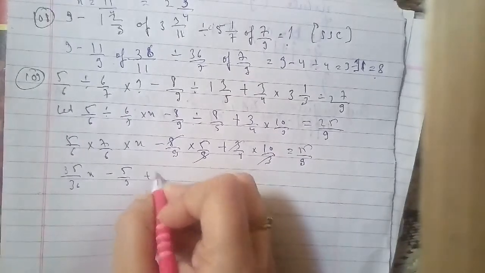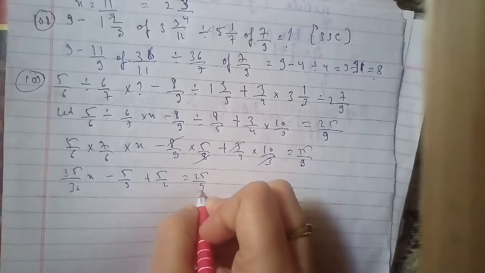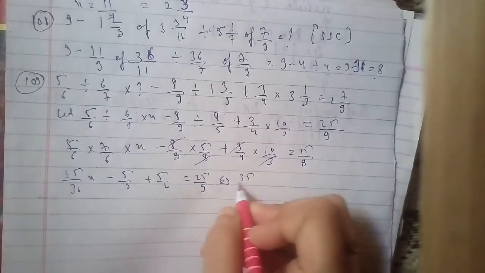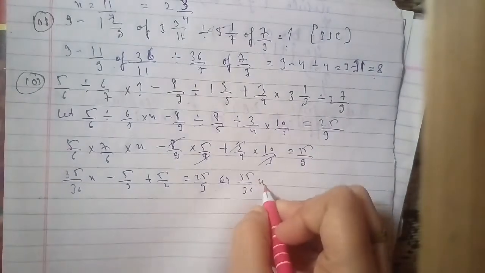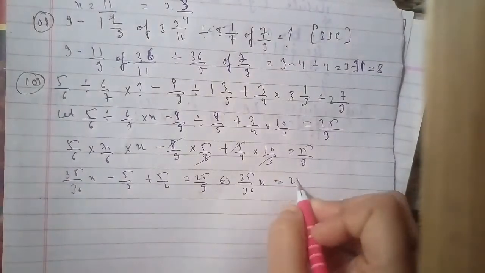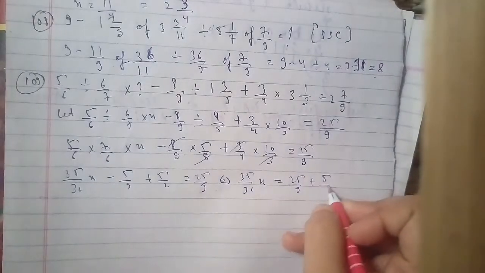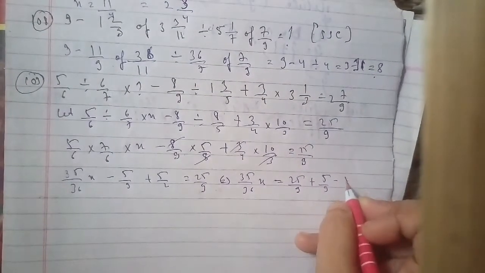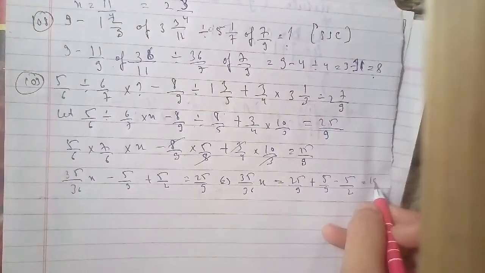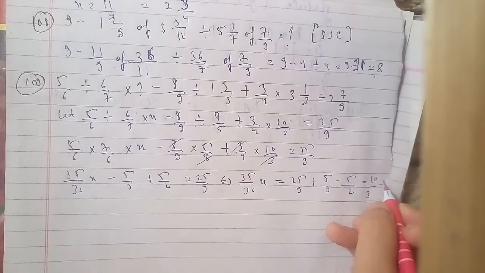So we get 35 upon 36 x minus 5 upon 9, plus 5 by 2 equals 25 by 9. So 35 upon 36 x equals 25 upon 9 plus 5 upon 9 minus 5 by 2, which is 10 upon 3 minus 5 by 2.